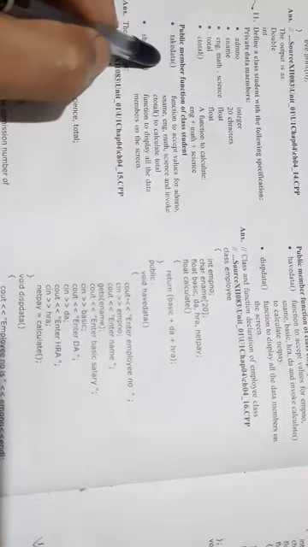Now when we come back to the next one, public member functions of class. These are the two member functions which will access these data members, and these are declared as public, so that's why it is written here public.